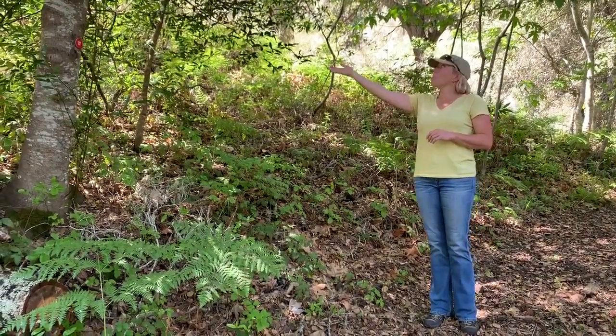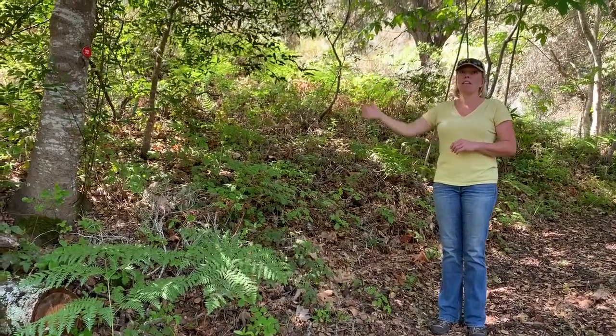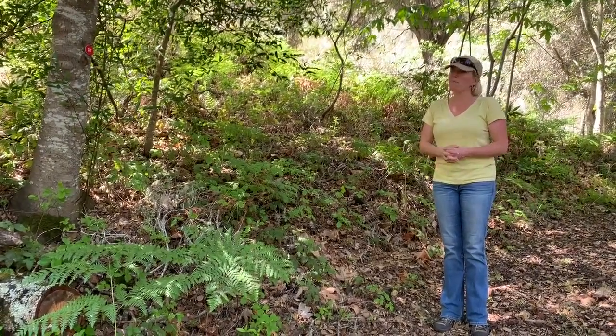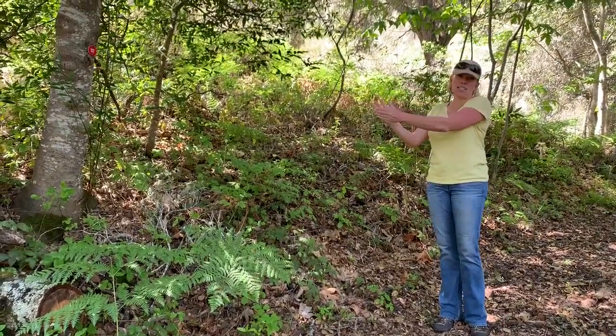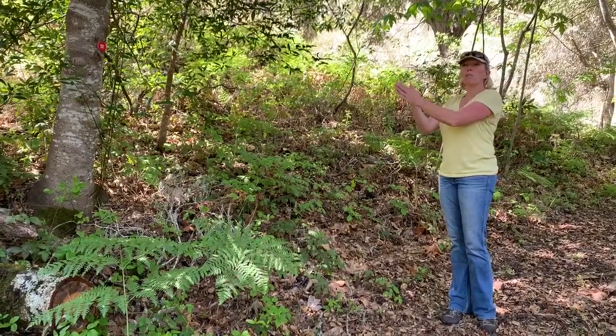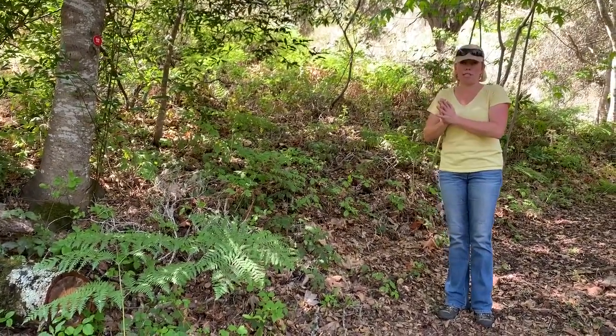Once you get to your tag, the tag may be on any kind of different tree. It could be a California bay, like this one. It could be a coast live oak. It could be a madrone. I've seen that one too. The tree that the tag is on is not the most important tree to sample. It's the point which we're going to reference for the larger sampling.